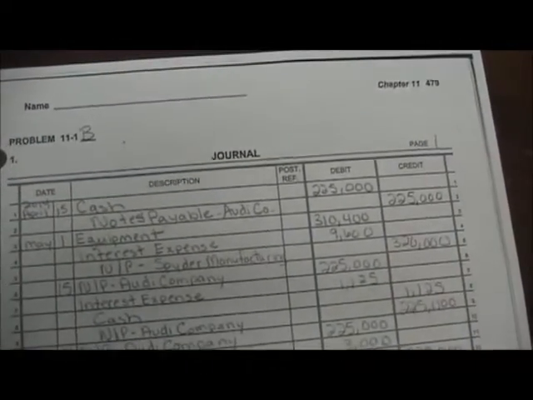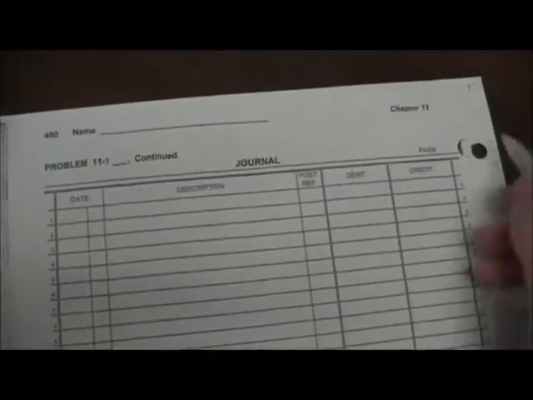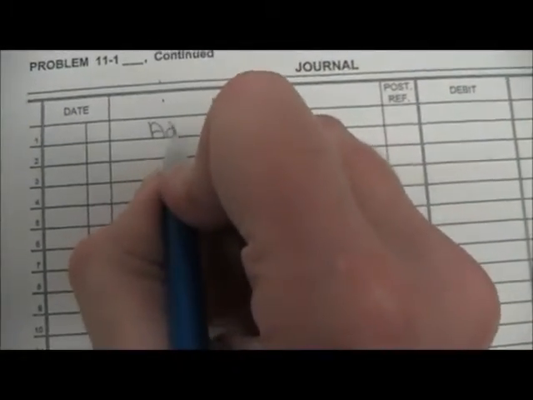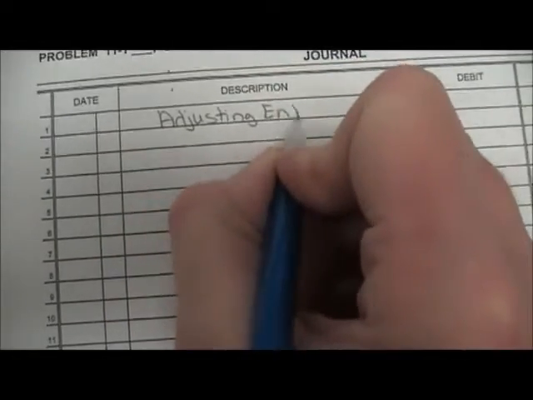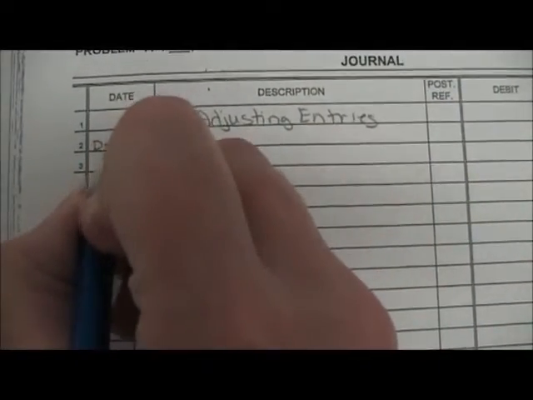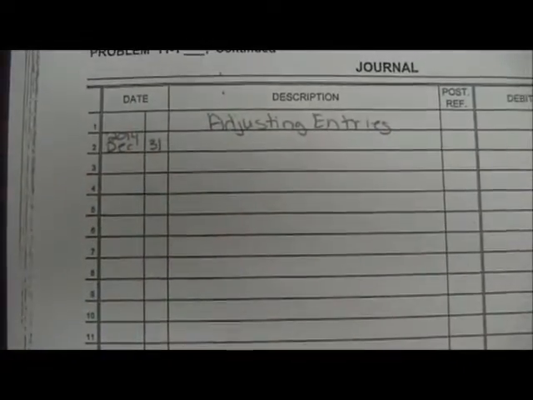On the next page of your step-by-step, you know what we didn't do? Top of our journal, this is page 1. On the next page of your step-by-step should be another journal. We're going to make this be page 2. We're going to center the words adjusting entries. Okay, our date is December 31st because it is the end of the year, 2014.